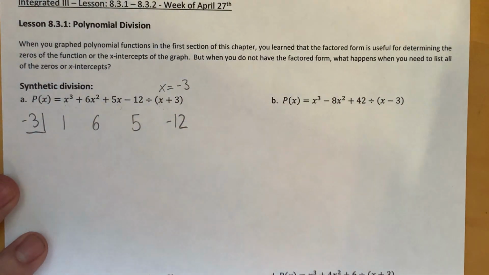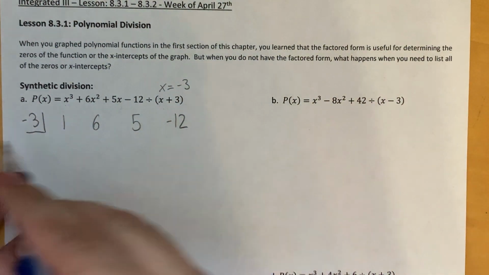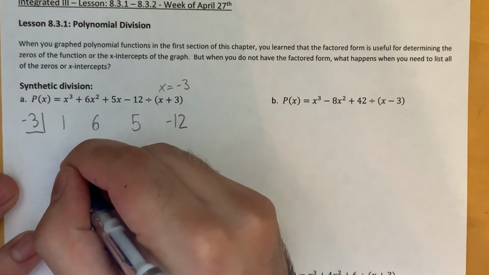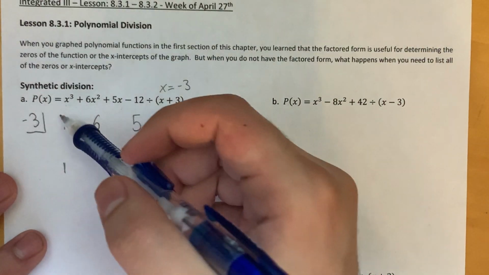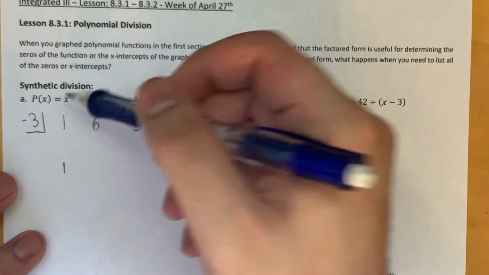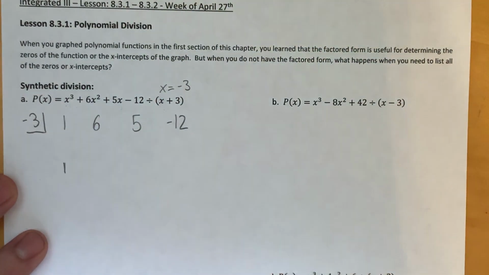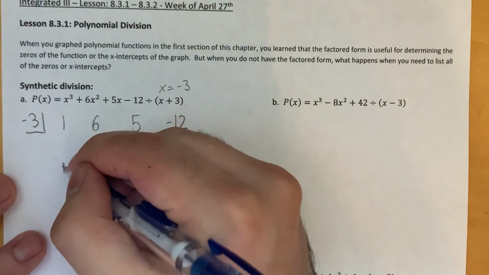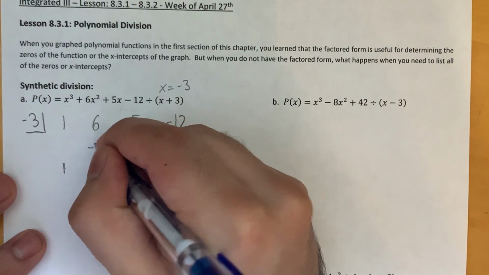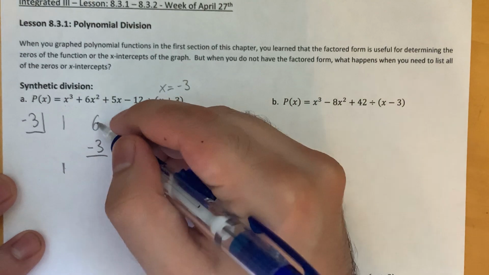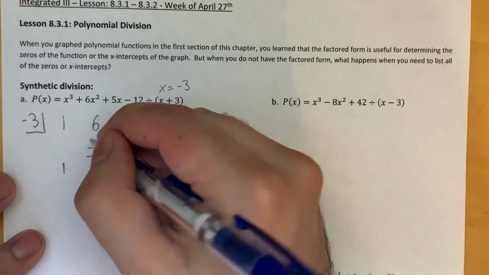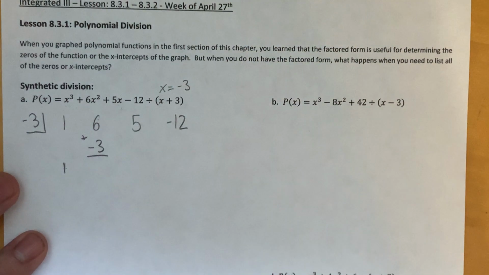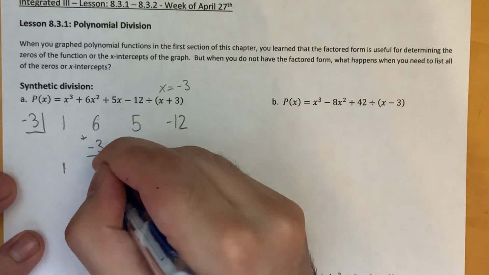Now, the first step we take once we have it set up is we're going to move the 1 down here, because negative 3 can't go into the first one. And then we're going to multiply negative 3 times 1, and we're going to get negative 3. We're going to place it up here. And then we're going to add 6 plus negative 3, which equals 3.